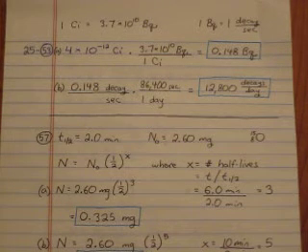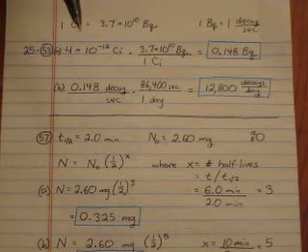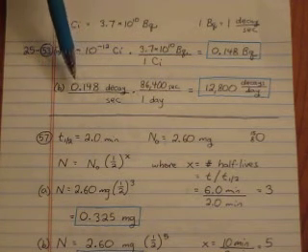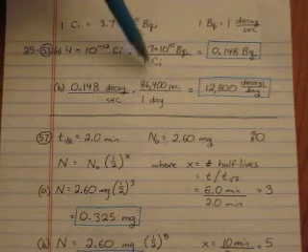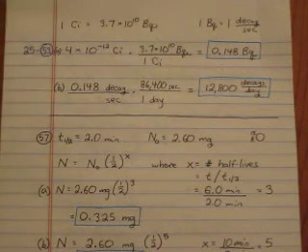So then part B, we want to know how many decays per day is this. Well, we have decays per second that we got from part A, 0.148, multiplied by 86,400 seconds per day, and we get 12,800 decays per day.